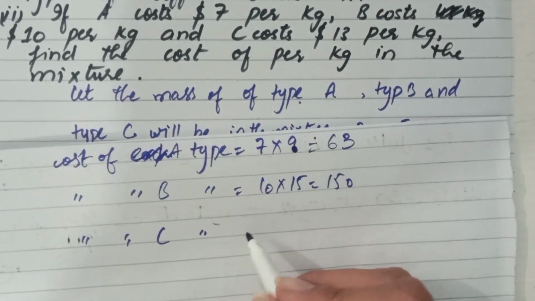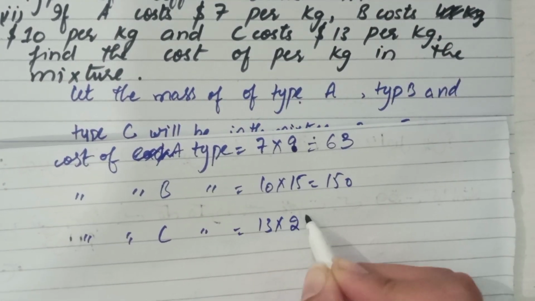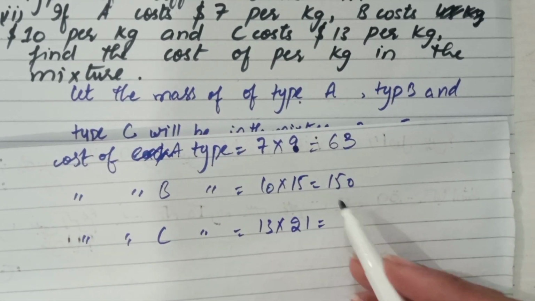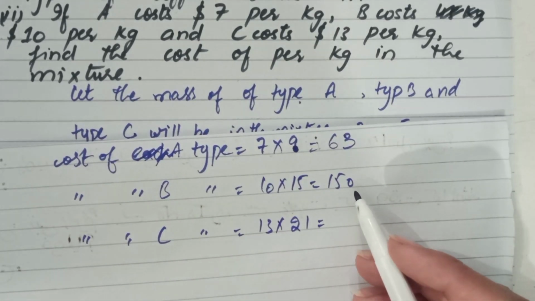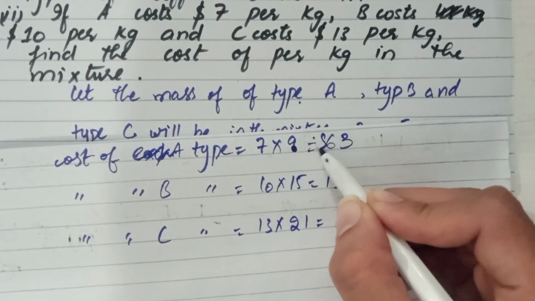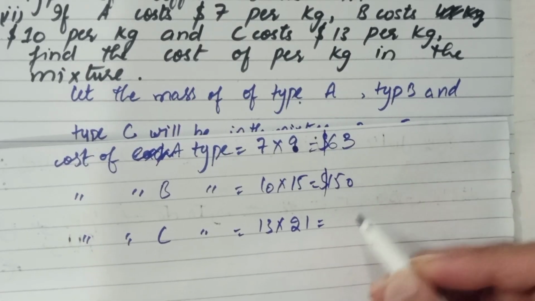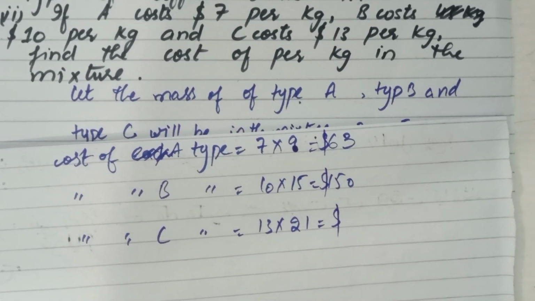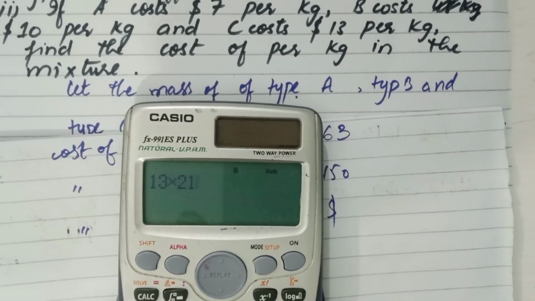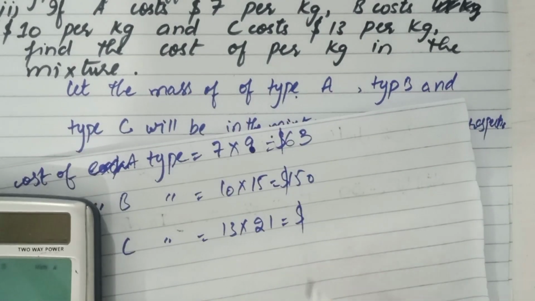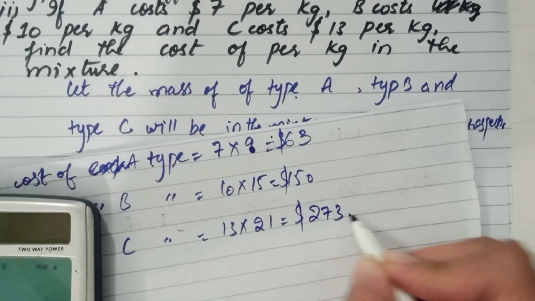We have to multiply 13 by 21. That is the cost, which is in dollars. 13 multiplied by 21, we get $273.